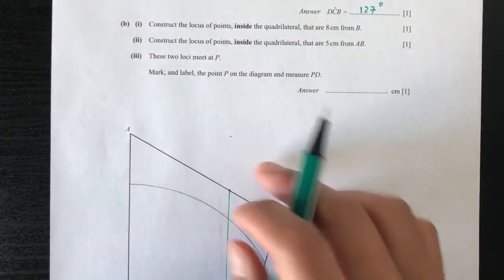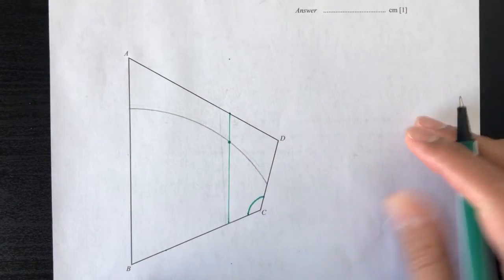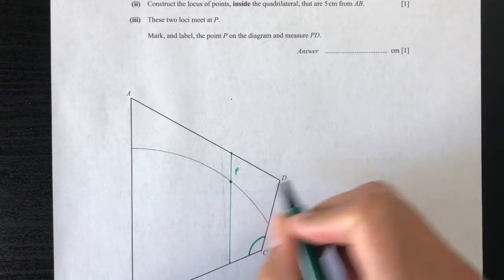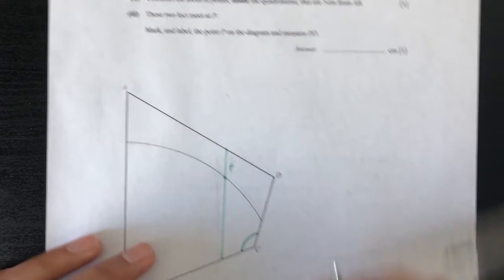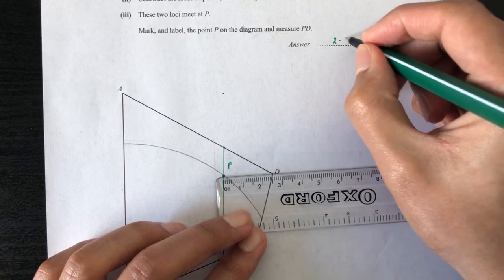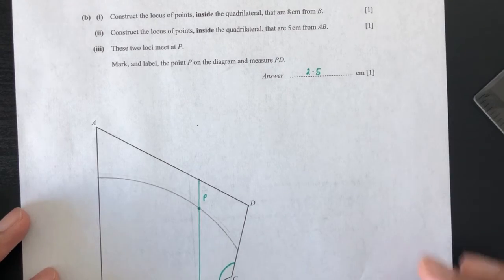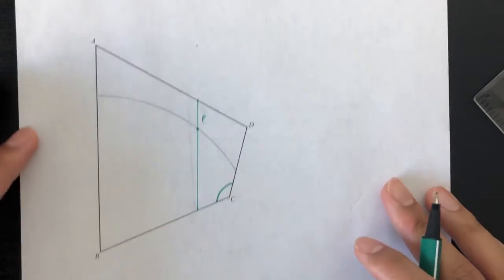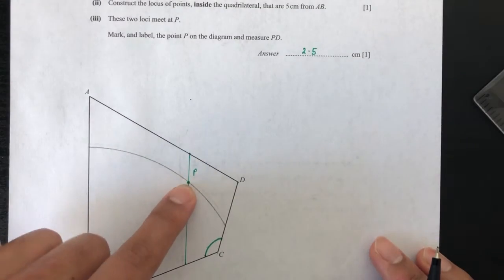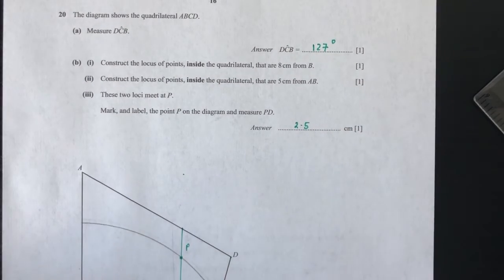So now these two loci meet at point P, which is this point. Mark and label point P and measure distance PD. So what is the distance PD? For me, I got 2.5. You may also get 2.6, 2.4, and that should be okay. So this one was pretty easy. We just have to draw an arc and a straight line parallel to AB to find the 2 loci and find the point of intersection and measure this distance to find the answer for part 3.